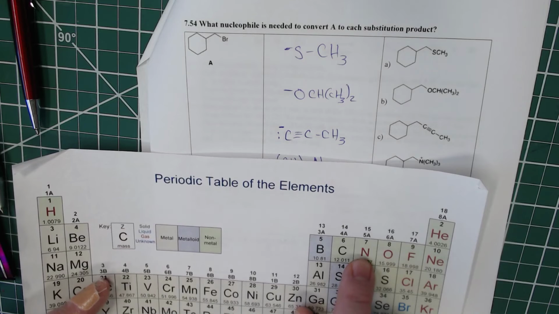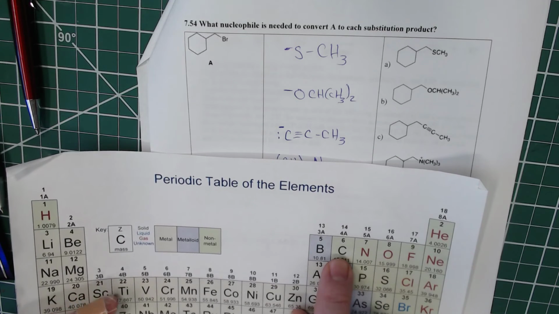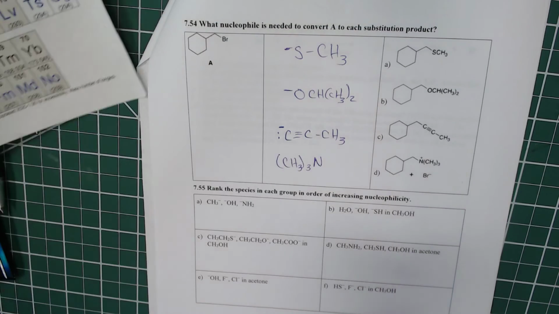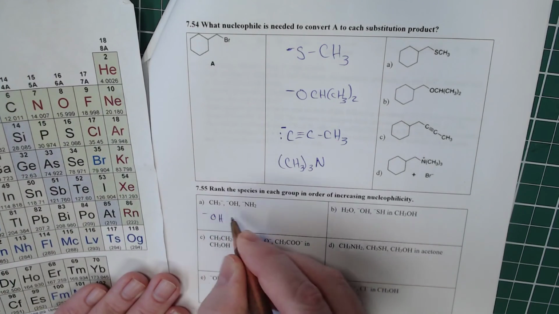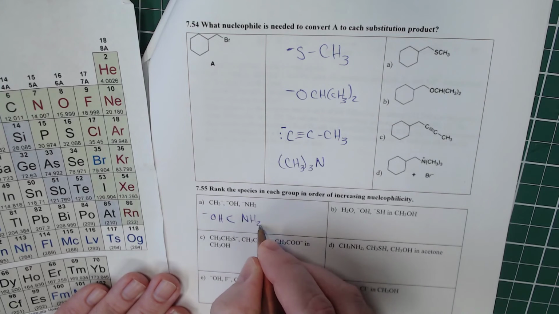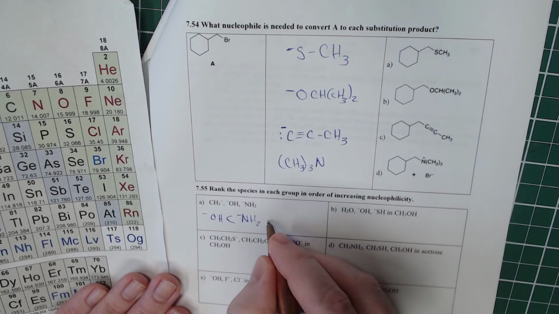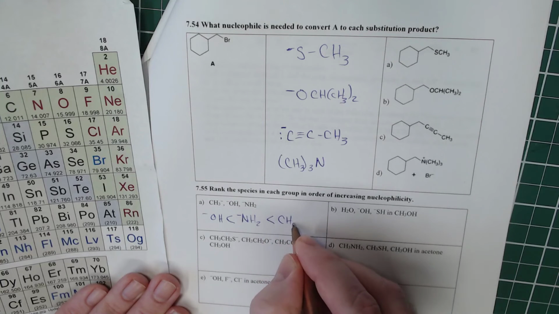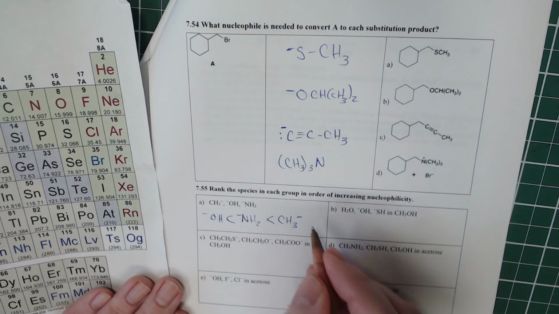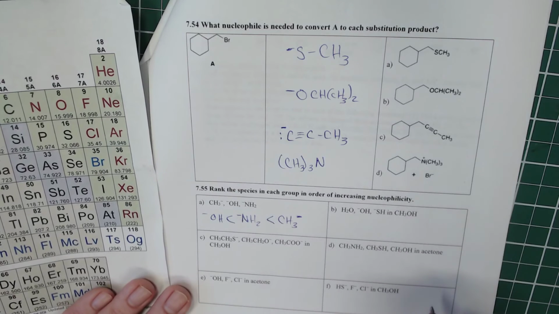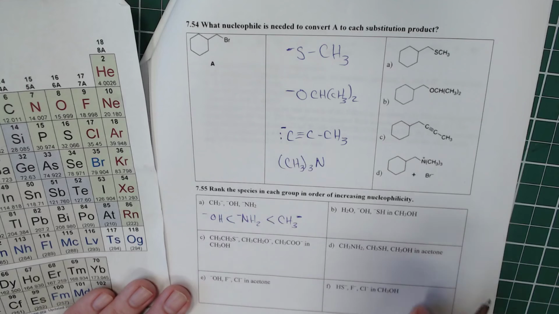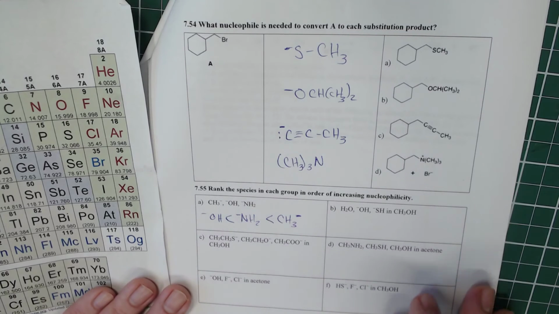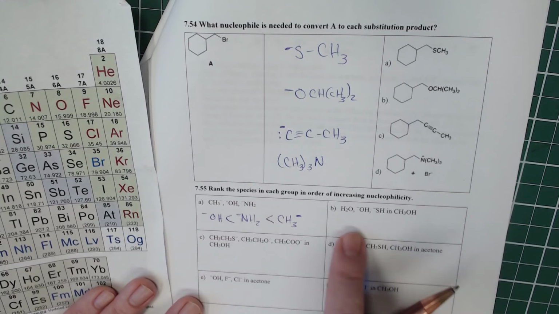The nitrogen with a negative charge will be stronger, and then the carbon with a negative charge will be even stronger. So the trend here is that the OH minus, the hydroxide, is the weakest, the NH2 minus is stronger, and that the CH3 minus is stronger than that. Now you may be wondering, why is the negative here on the right and there it's on the left? It's kind of arbitrary. You can put the negative on either side.